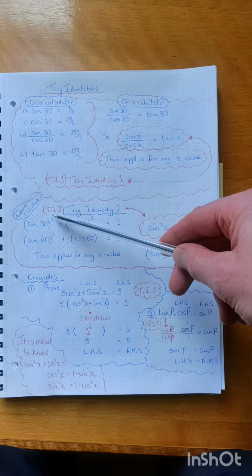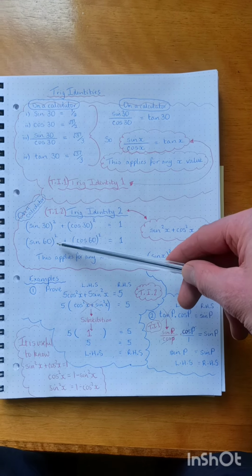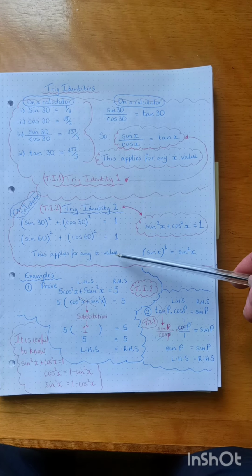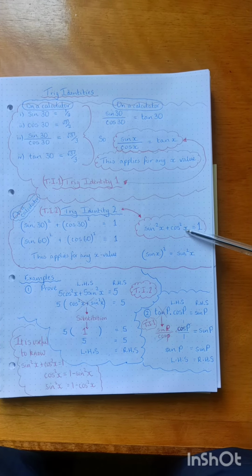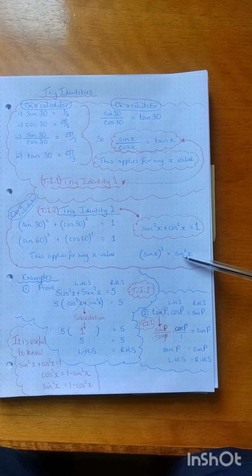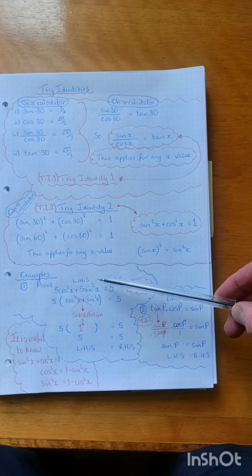On a calculator again, if I type in these, you should get a value of 1, whether it's 30, whether it's 60, for any value of x. And that gives us sin squared x plus cos squared x is equal to 1. Now, sin x in a bracket squared is written as sin squared x. Giving you a couple of examples here.